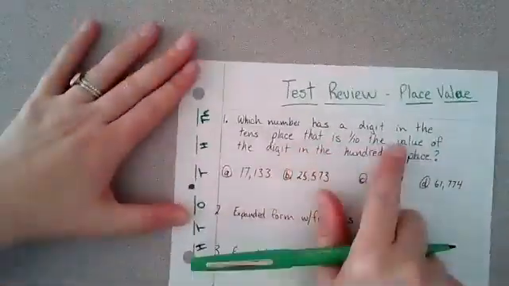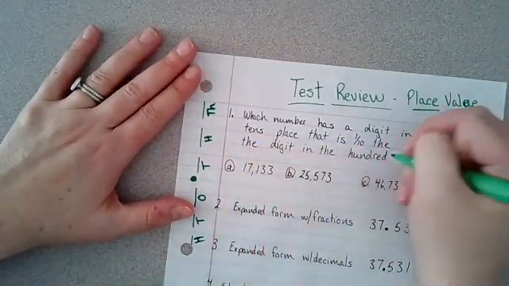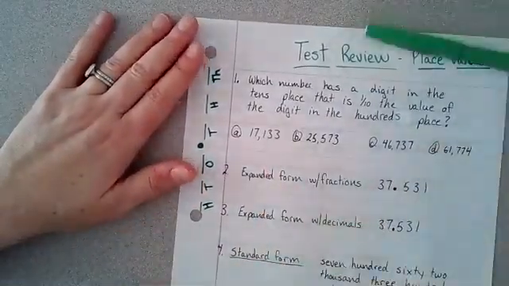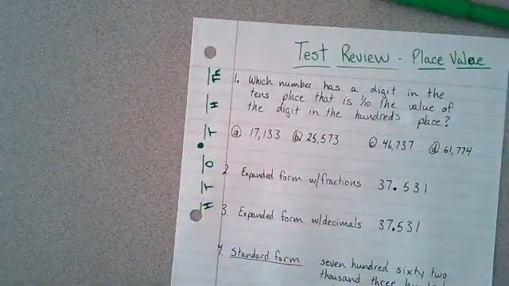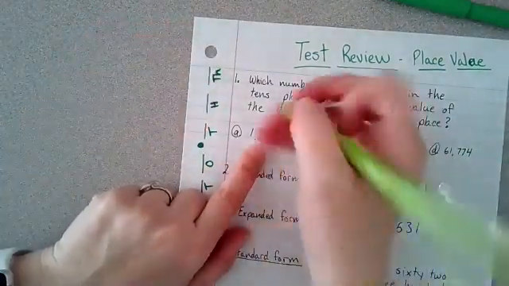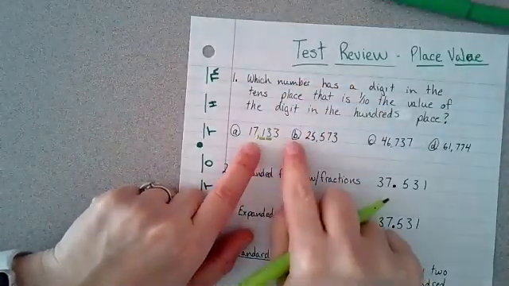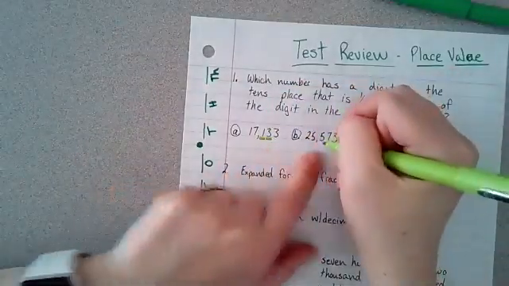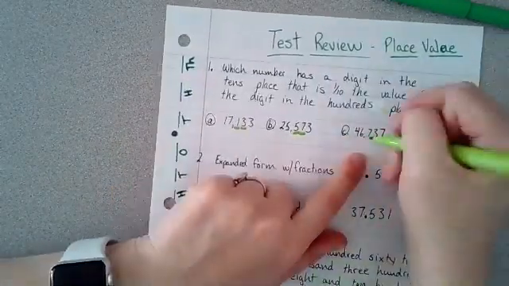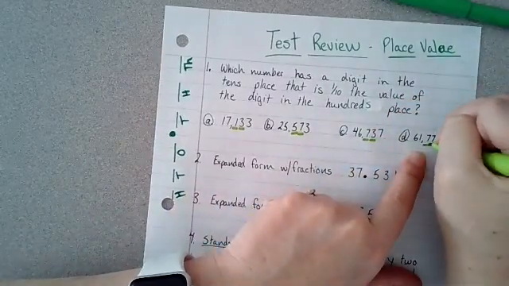Which number has a digit in the tens place that is 1/10 of the value of the digit in the hundreds place? Okay. So first thing you're going to do is underline the tens place and the hundreds place in each one of these. So I'm going to come down here. The 3 is in the tens place. The 1 is in the hundreds place. So I'm going to underline those two. Then here, I'm going to underline the tens and the hundreds. Then here, I'm going to underline the tens and the hundreds. And here, I'm going to underline the tens and the hundreds.